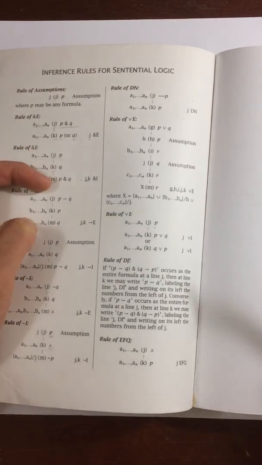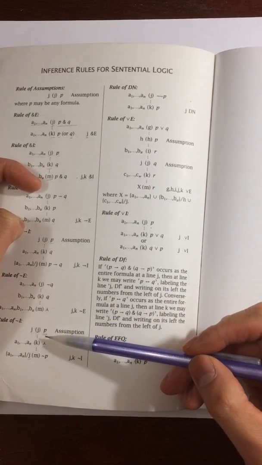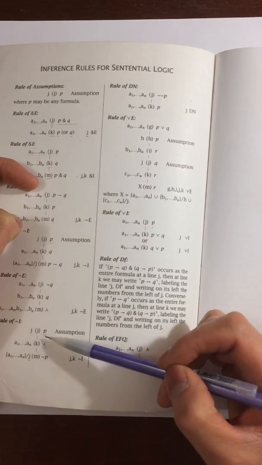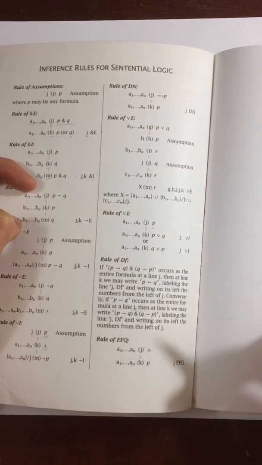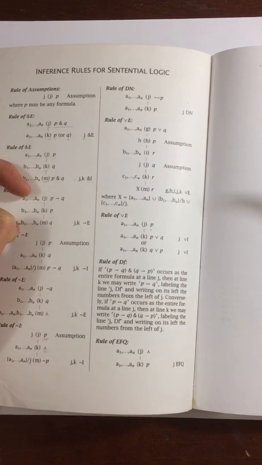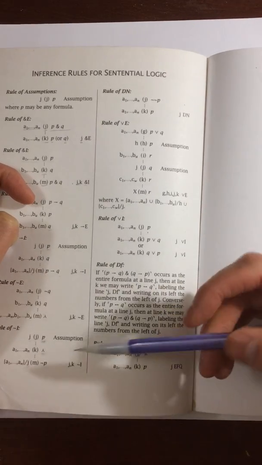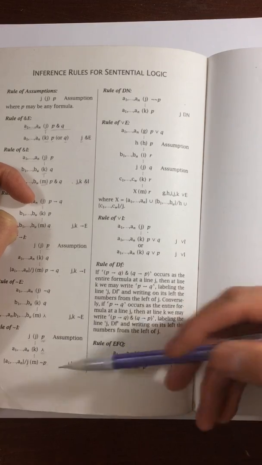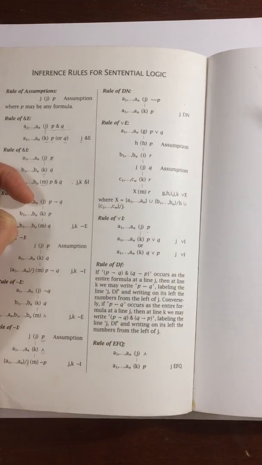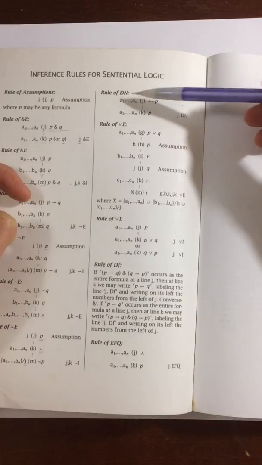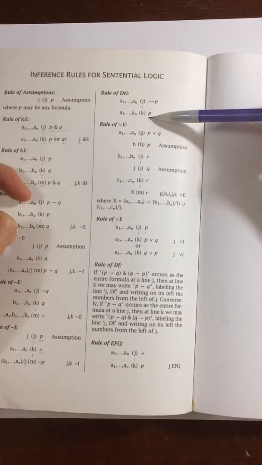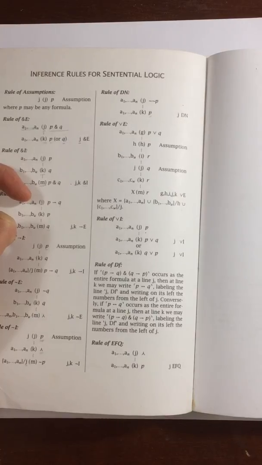So sometimes you'll assume not a straightforward atomic formula or a complex formula that is positive, but sometimes you'll assume a negative or negated formula. Once you assume a negated formula, if you add a negation onto that, it's going to create a double negation. And so the rule of double negation lets you take away two negations at a time to create a positive formula.